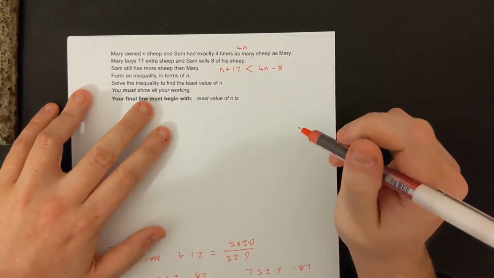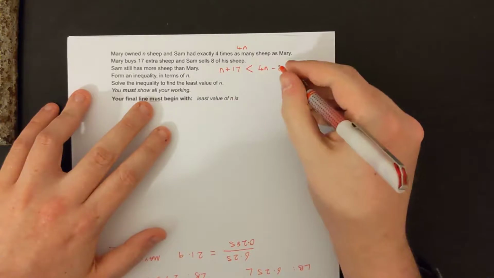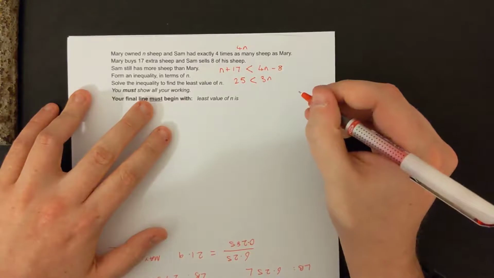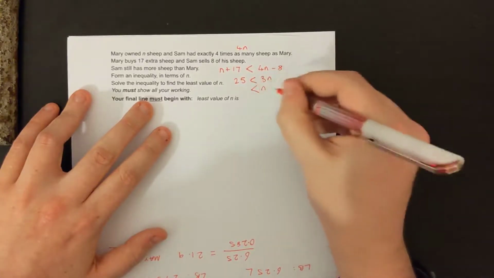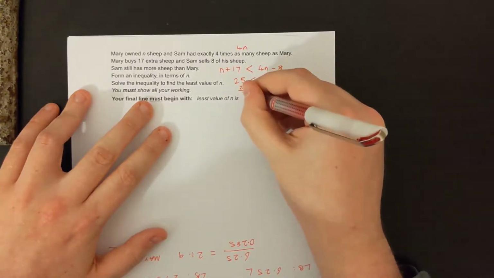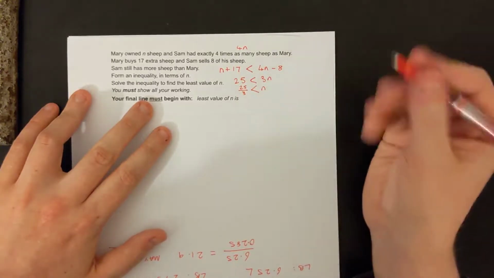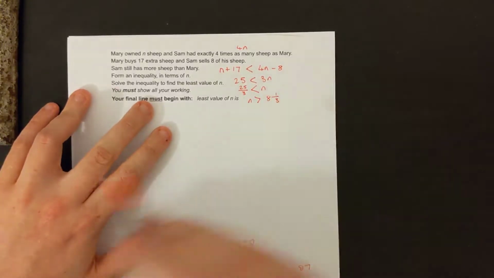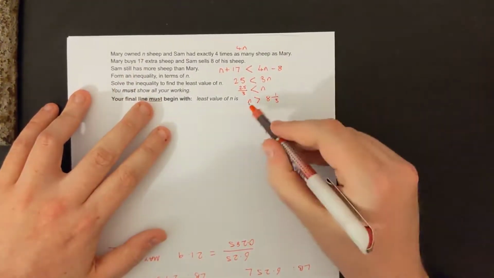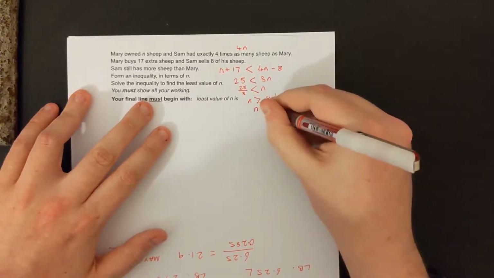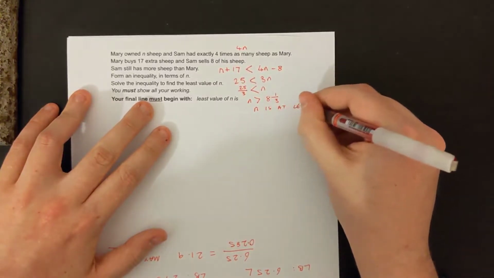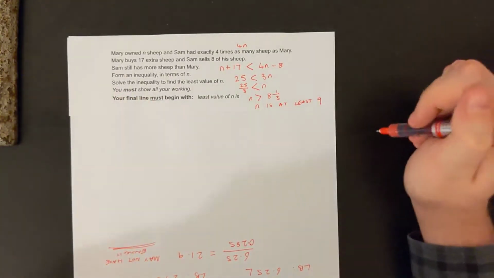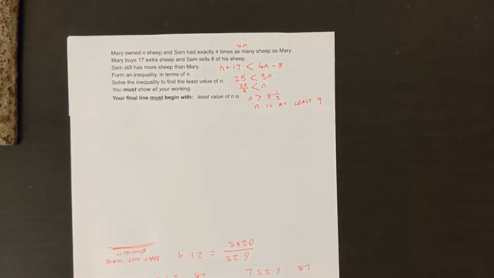Now I need to solve this in terms of n. I'm going to subtract n from both sides, and I'm going to add 8 to both sides. So I'll get 25 is less than 3n, and therefore I have n is greater than 25 over 3, which is 8 and a third. So n is greater than 8 and a third, but I can't have 8 and a third sheep, so n is at least 9 in this case. And that's why it's so important to think really clearly about the context your question is dealing with.